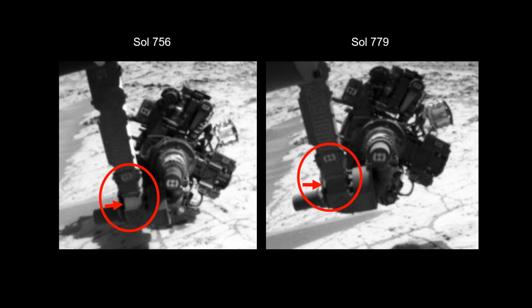This is a side-by-side comparison of the robotic arm in a downward position on 2 different days. In the image on the left, we see an exposed white section of the arm that normally appears dark, as is shown in the image on the right. Interestingly, both images were taken at the same location, but 23 days apart.